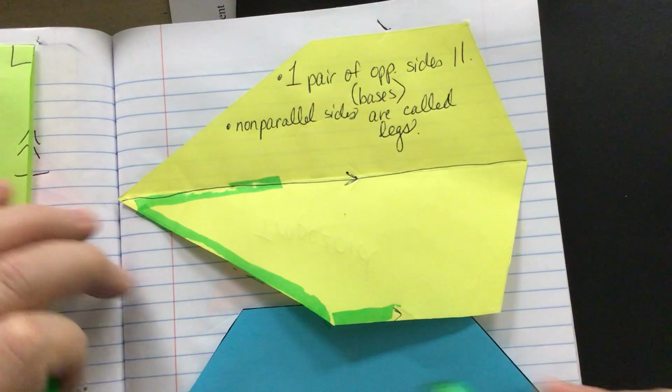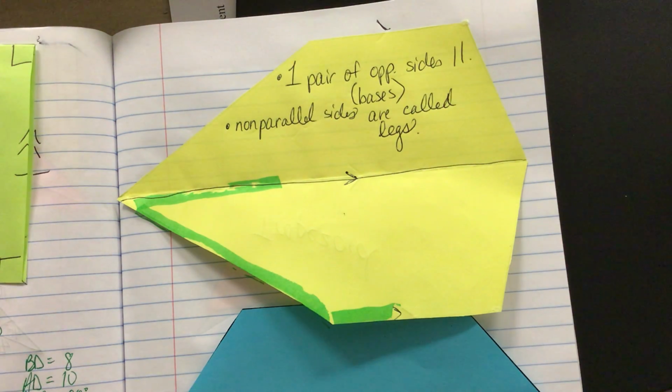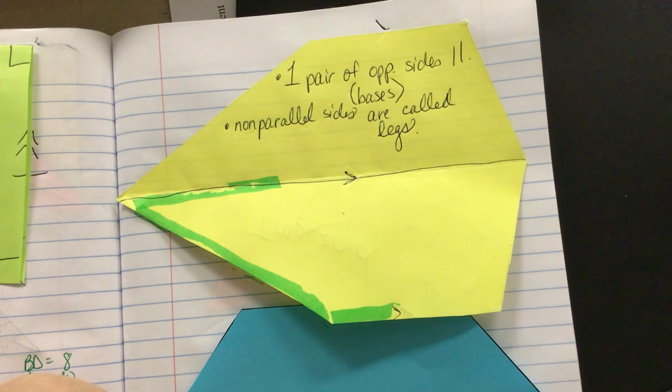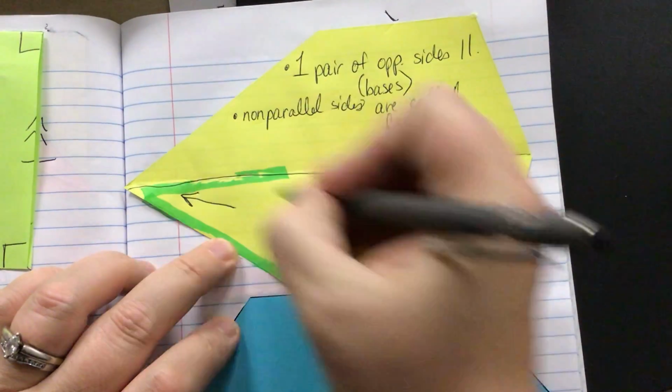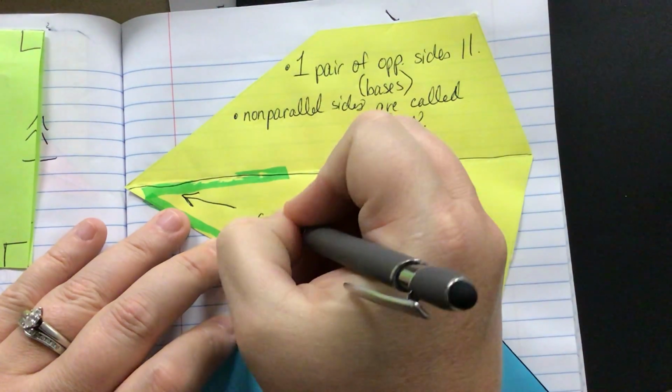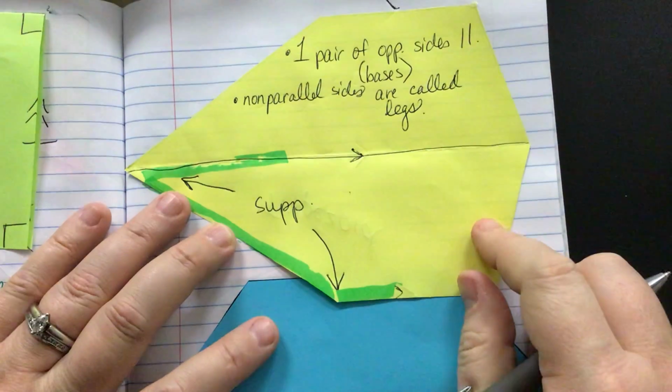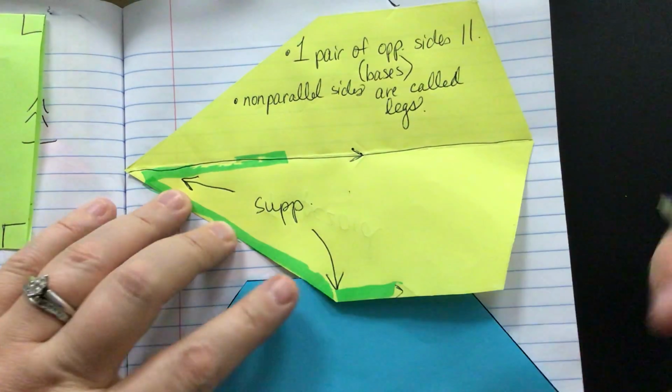The highlighted C? Do you remember what kind of angles make the C? Those are same side interior, and same side interior angles are supplementary. So this angle and this one, they are supplementary. Remember, supplementary means they add up to be 180.